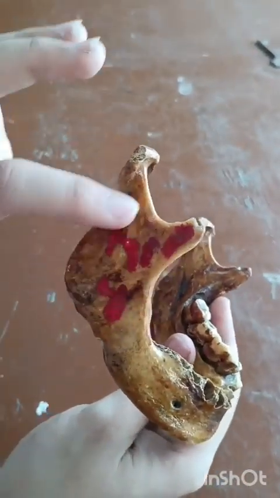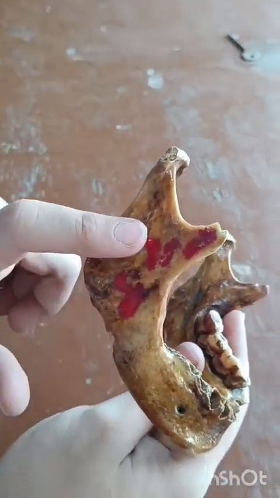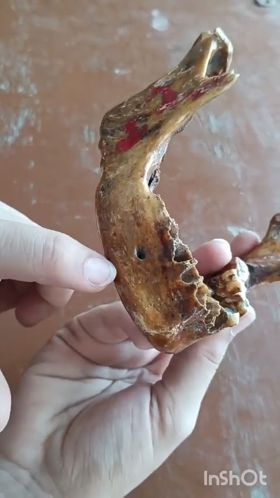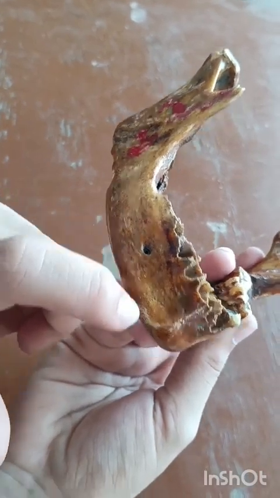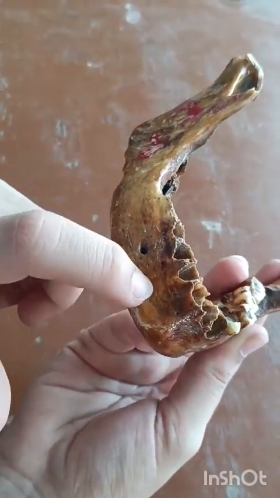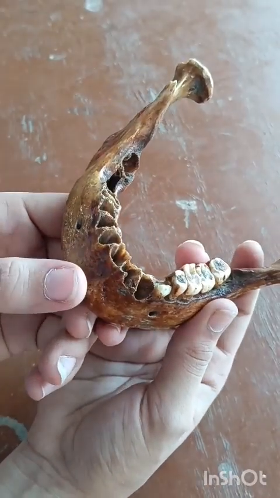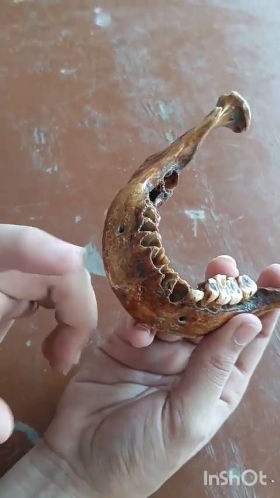On the lateral surface of the mandible there is the insertion of the masseter. Here is the mental foramen. Below the mental foramen there is the origin of the depressor anguli oris, and here is the origin of the depressor labii inferioris. Now the incisive fossa gives origin to the mentalis and to the incisive slips of the orbicularis oris.